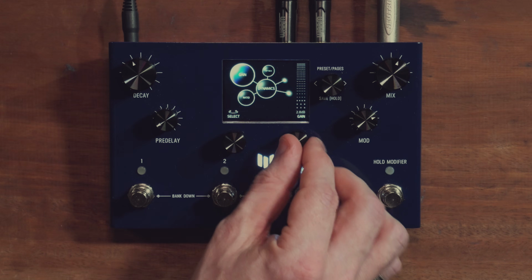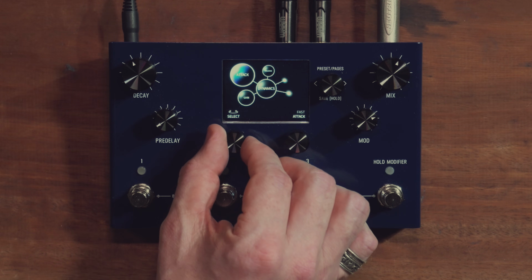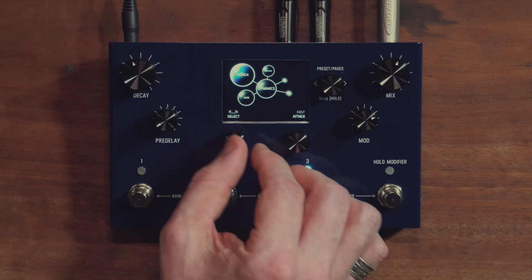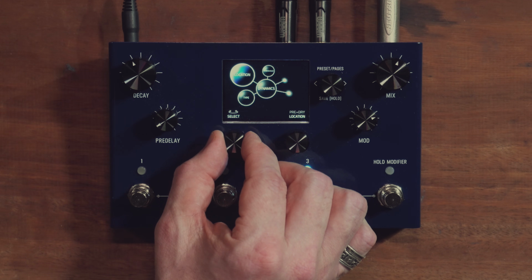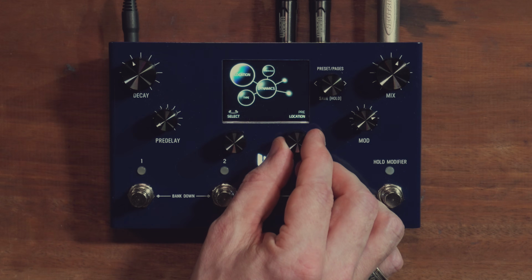So that's a makeup gain as well. Oh, I think it's growly. So maybe turn the makeup gain down a little bit. I like it actually just on the effect. Just on the effect? Yeah. Okay, well, let's go back to that. Location pre.